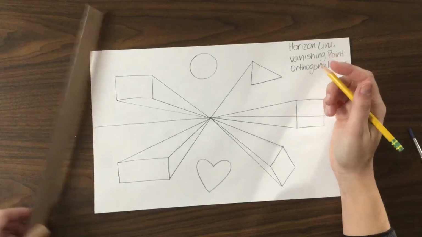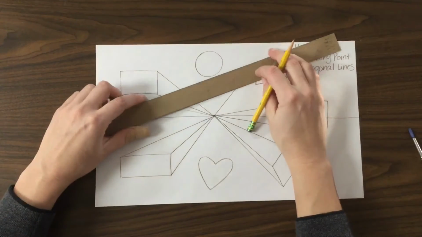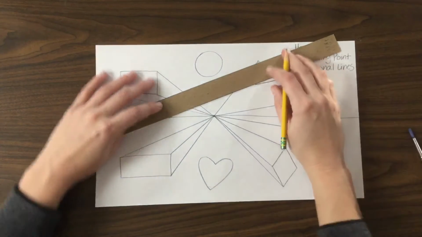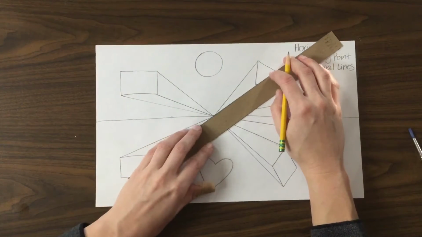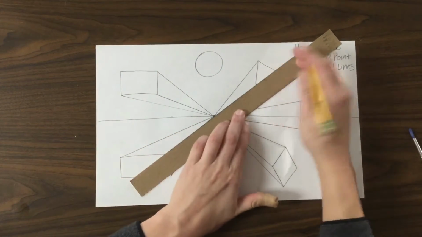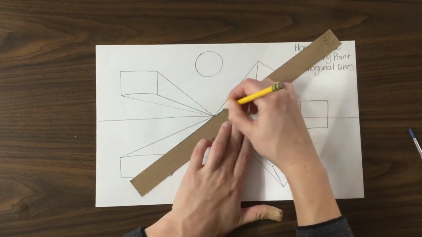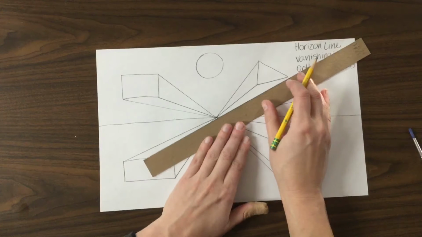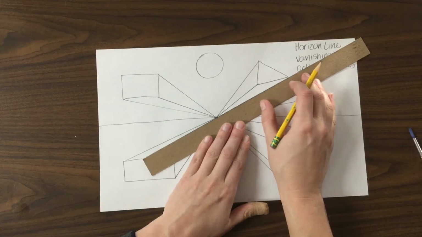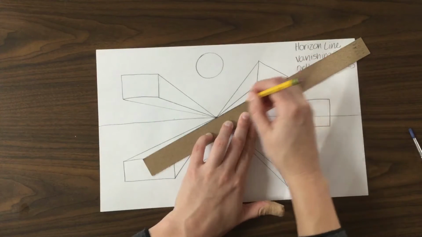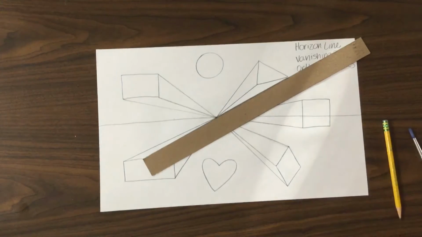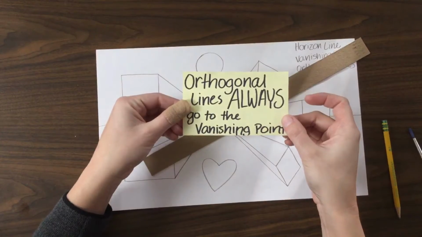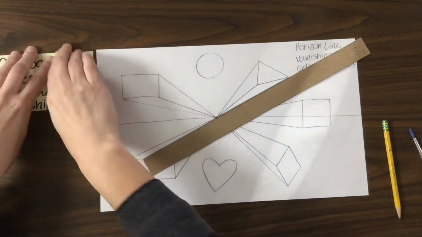If your lines are going to the horizon line, but they're going to some other point on the horizon line, then you'll need to erase those lines and try again. Make sure that all of your orthogonal lines are always going to the vanishing point. That is one of our big rules of linear perspective. Orthogonal lines always go to the vanishing point.